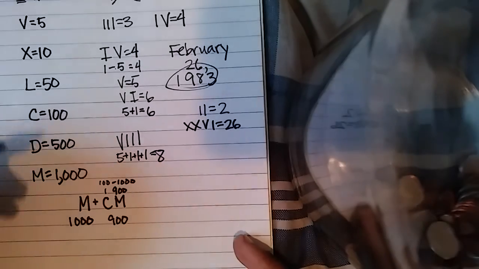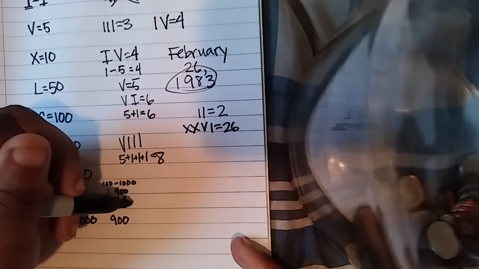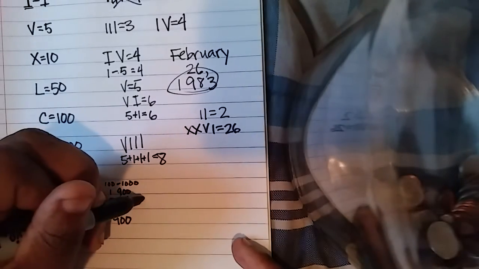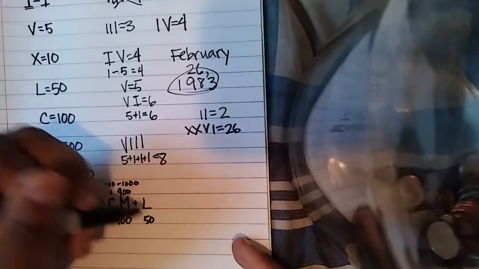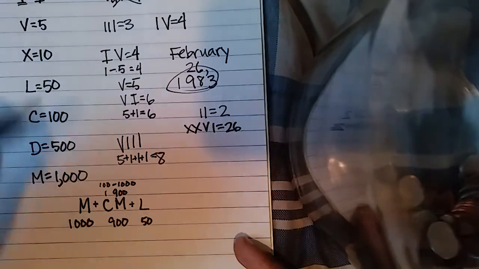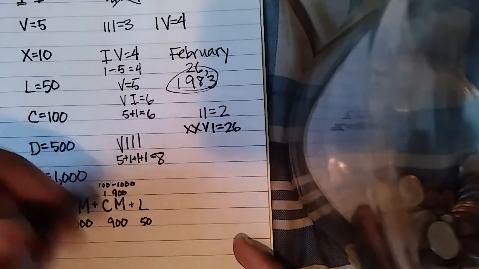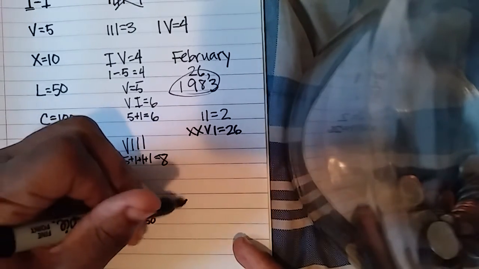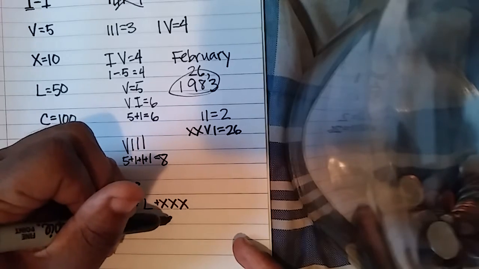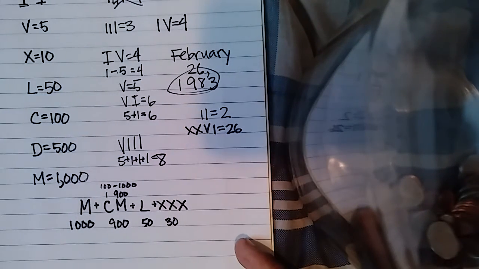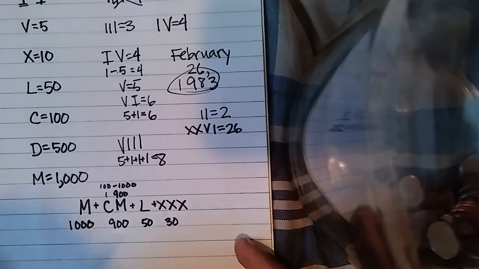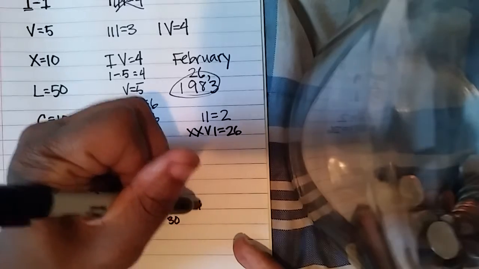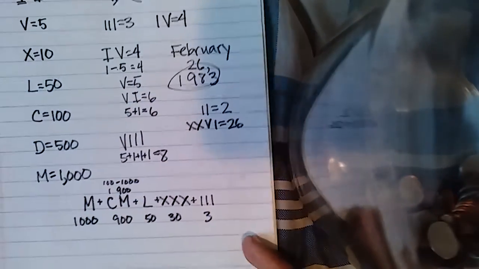Then that's a separate number. You have L, which is 50. Then you have the rule of 3. 10 times 3, or 3 tens. How are you going to do it? You have X, X, X. That equals 30. And you have III, which equals 3.